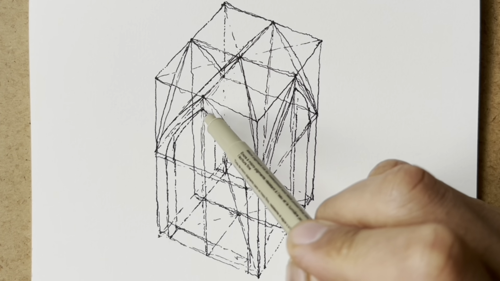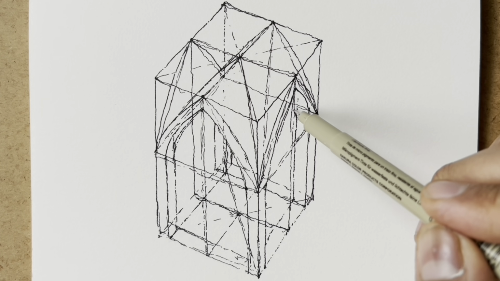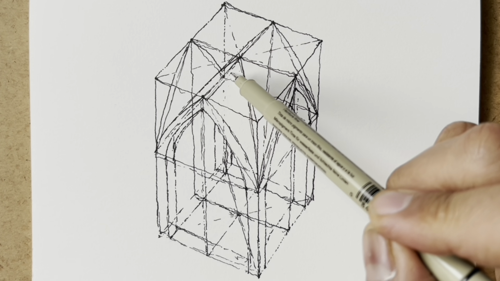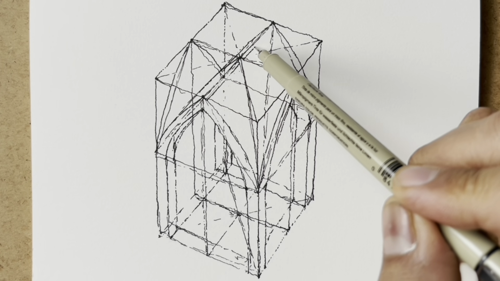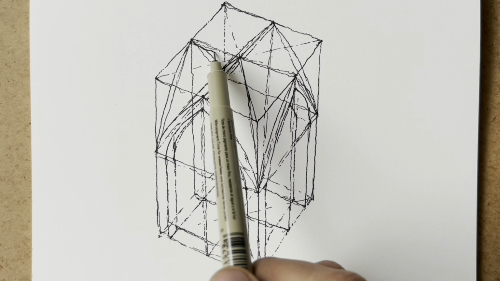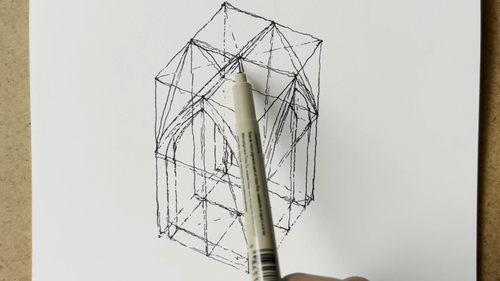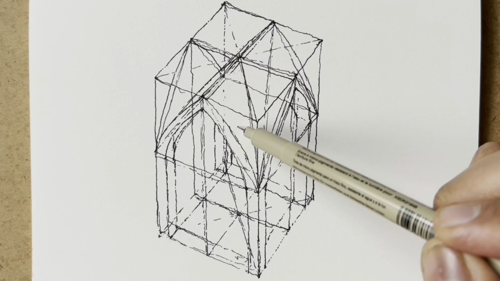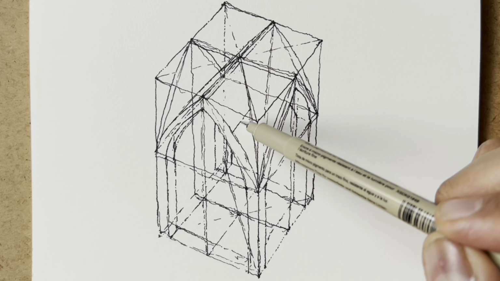Now, by drawing this, I'm trying to indicate the shape of these side windows with the pointy arches, with the center of these arches, and how they join using this ribbed vaulted ceiling.